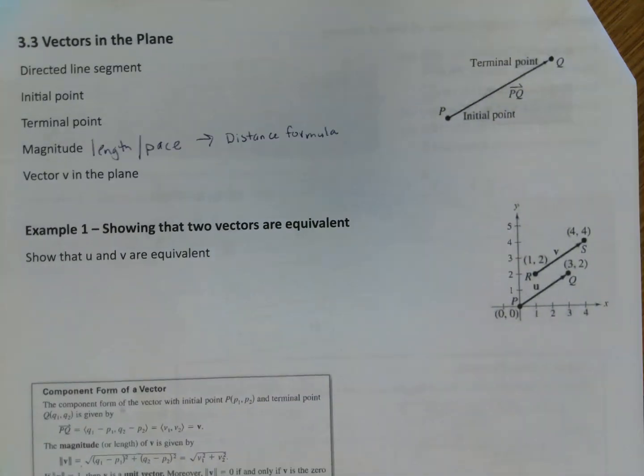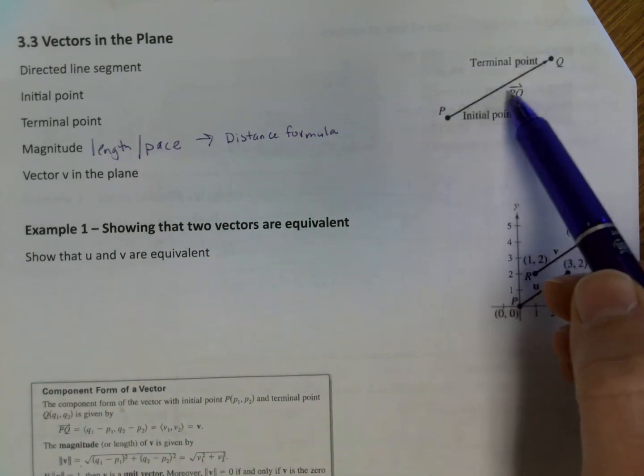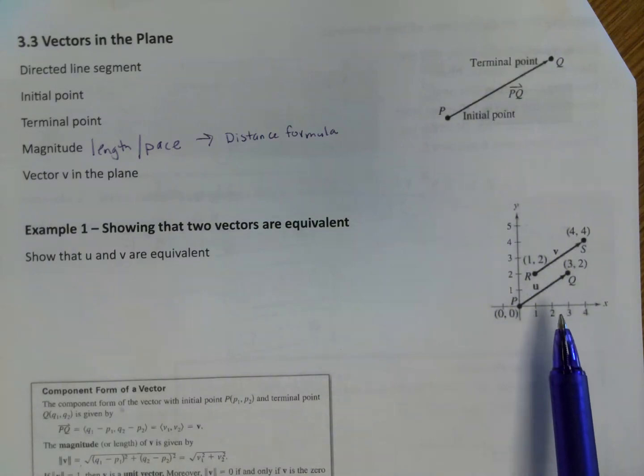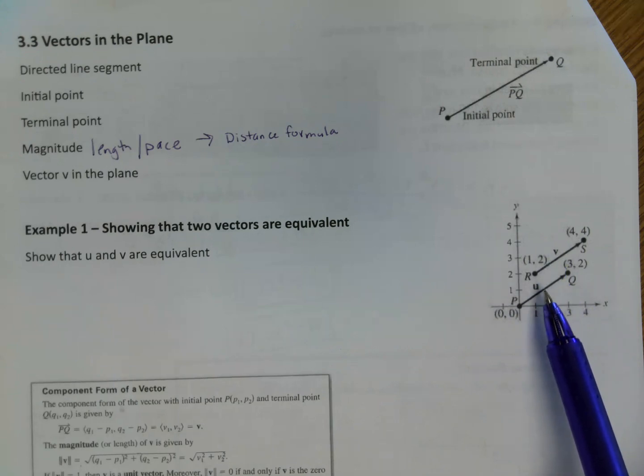Okay? So a lot of times if we're finding magnitude, we use our distance formula, or we're talking about kind of like a squared plus b squared equals c squared, but we will get into that. So when we're talking about vector v in a plane, we use lowercase letters to represent the vector, but we can also use points like this to represent our vectors. So for this first example, it's saying, show that these two are equivalent. Well, this is vector v, this is vector u.